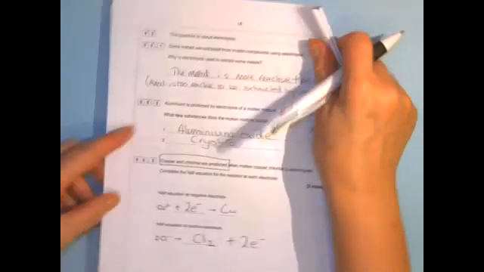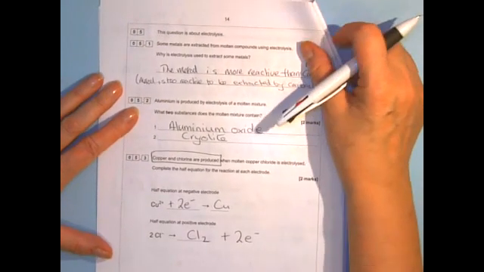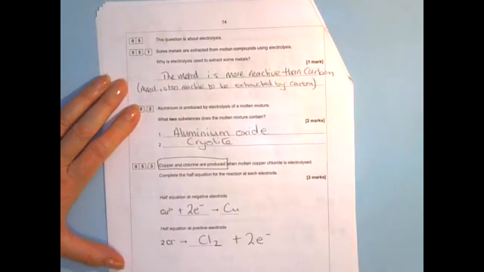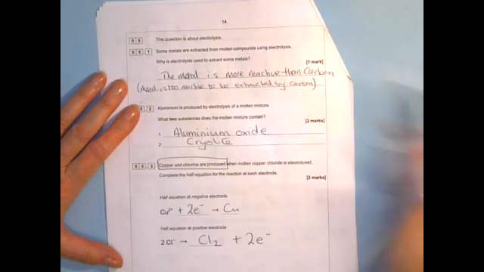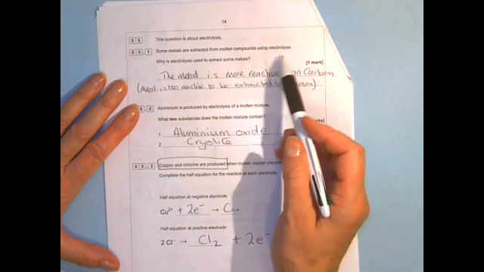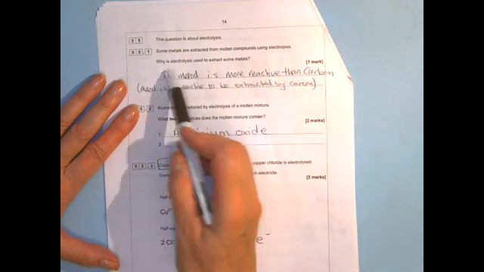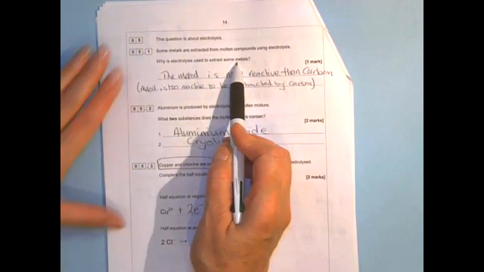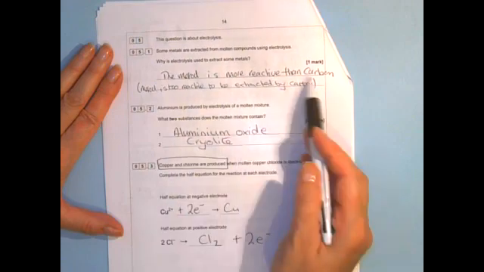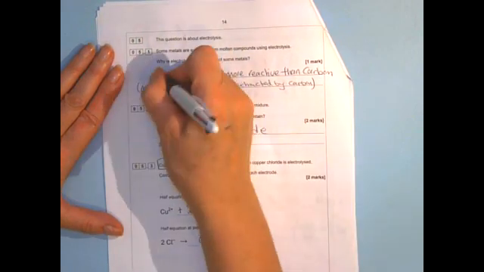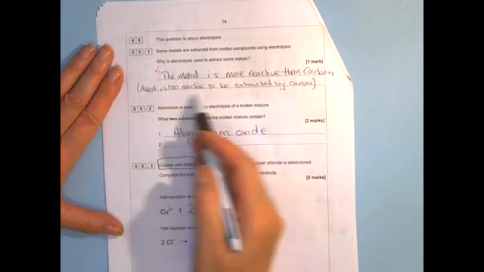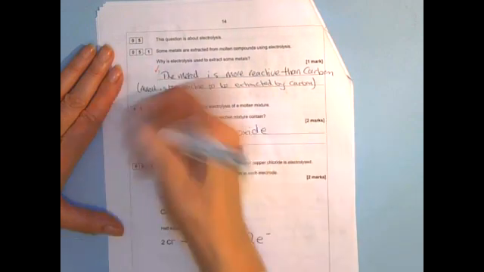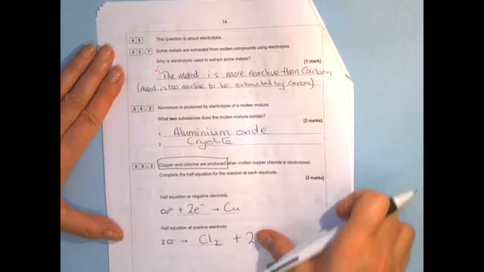So question number 5, it's all about electrolysis. Okay, some metals are extracted from molten compounds using electrolysis. Why? Well, usually because they can't be extracted using carbon, or they're more reactive than carbon. So you would say the metal is more reactive than carbon, that would get you a mark. Or you can say the metal is too reactive to be extracted by carbon, that would get you the mark, either one of those two.